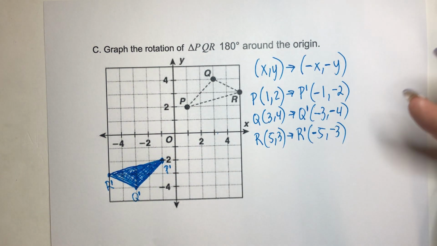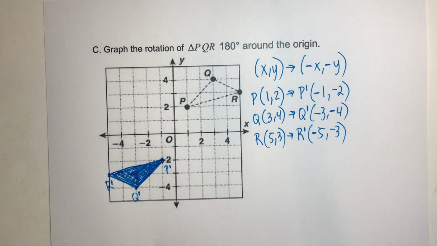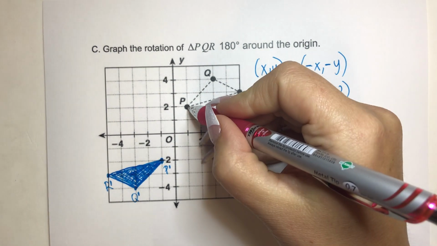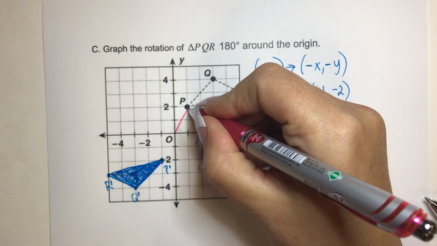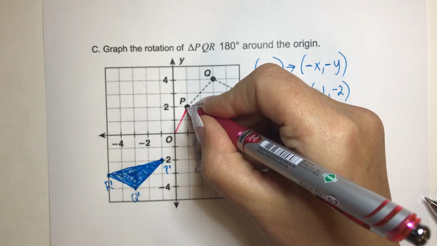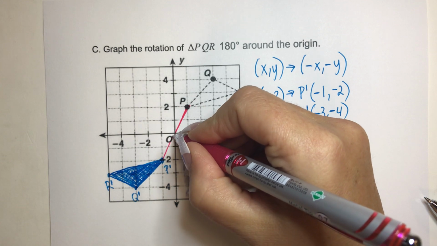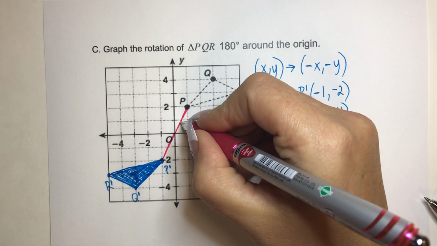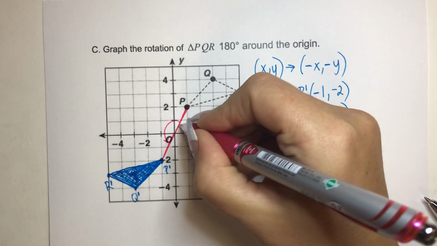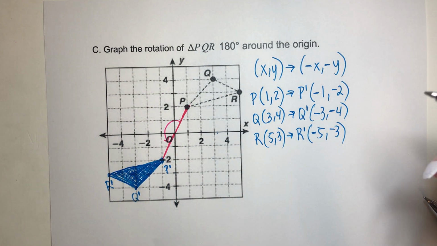All right, so you see that? Rotated 180 degrees. And if I were to, let's just take P, right, and connect it to the origin here. Okay, then I would take P prime and connect it to the origin, and you look at that. It's a lovely straight line, and straight lines are all 180 degrees.